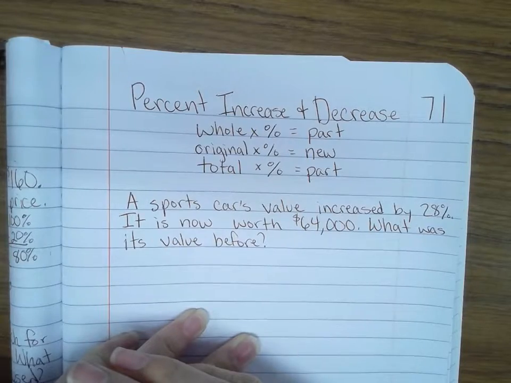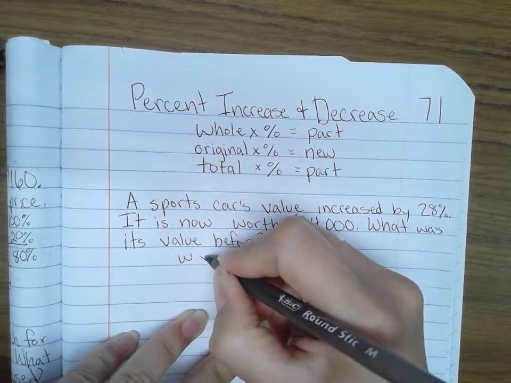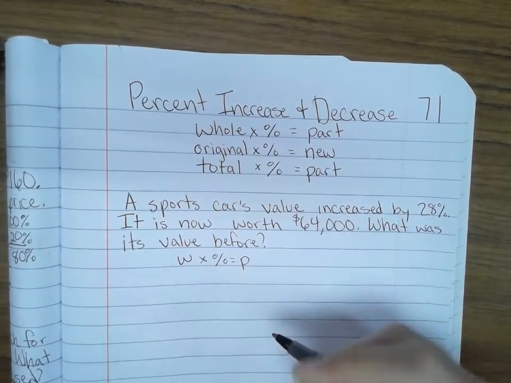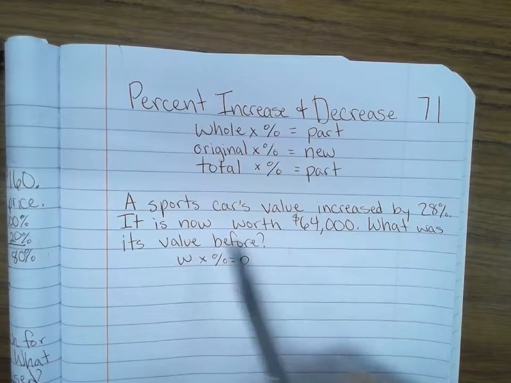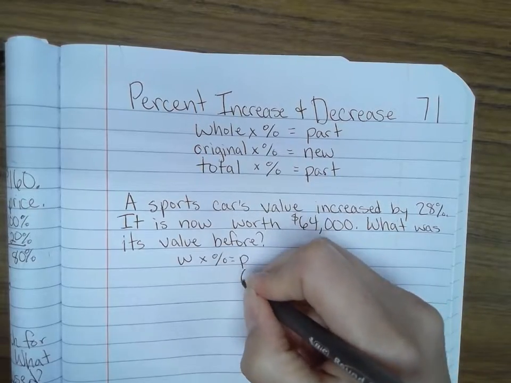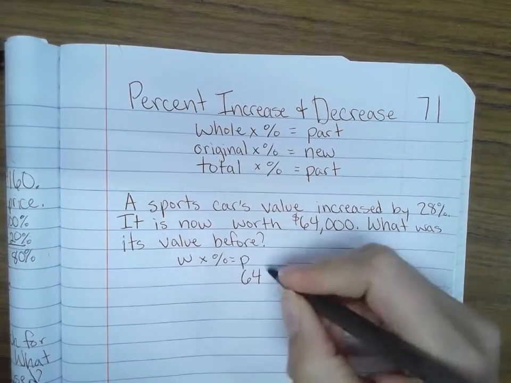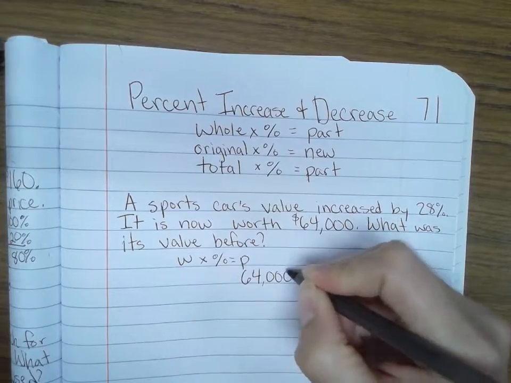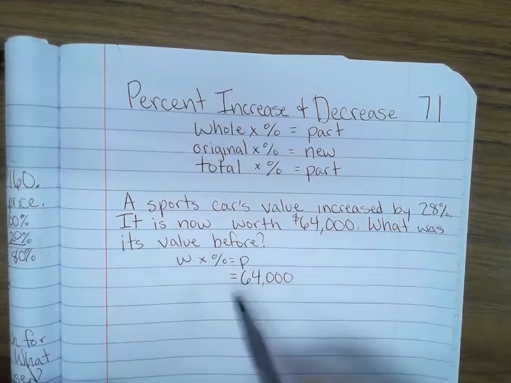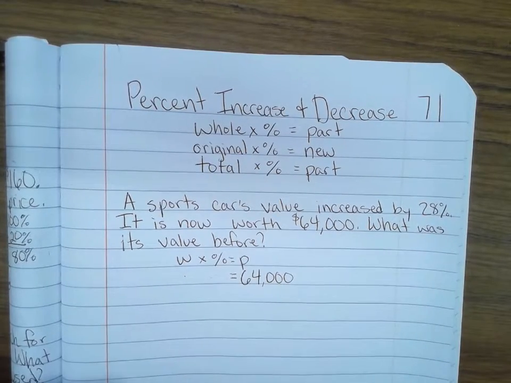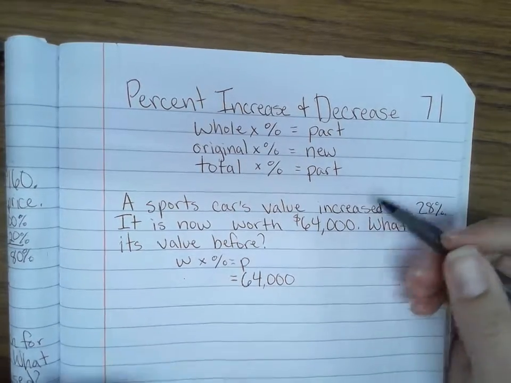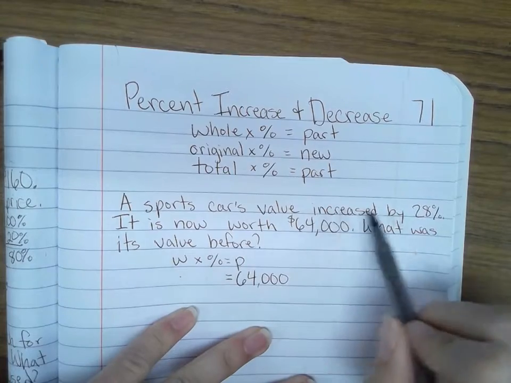Okay, this is where you need to think about this. So we have whole times percent equals part. So looking at this, if it is now worth $64,000, this is the new value of it. So I'm going to put $64,000 here as the part. It is worth this much. But before you jump into things, is this 28% of the whole? No, this is more than that. So this is where you need to think. What happened here because it increased by 28%?